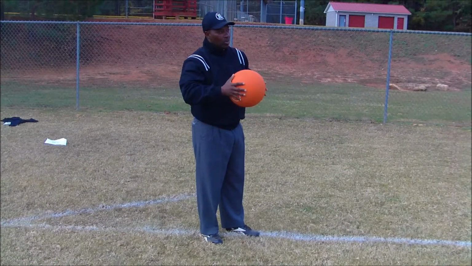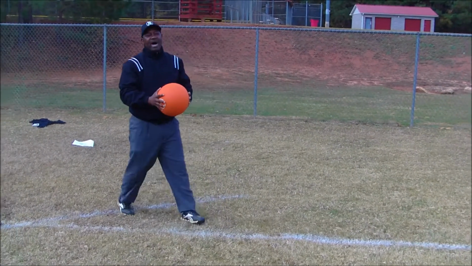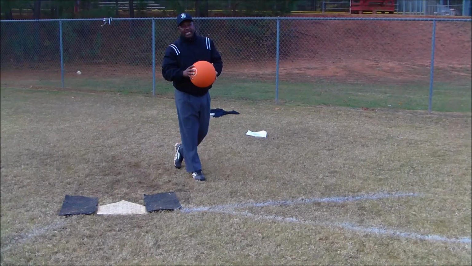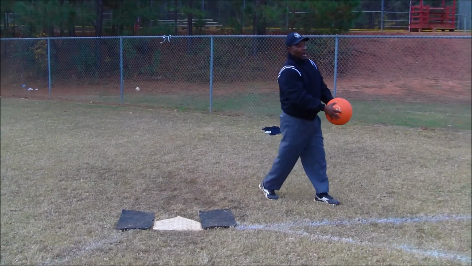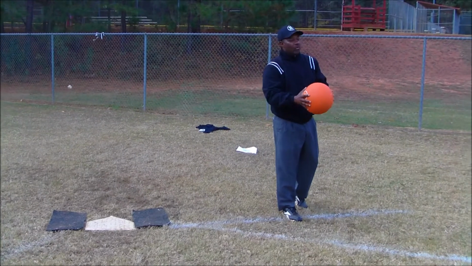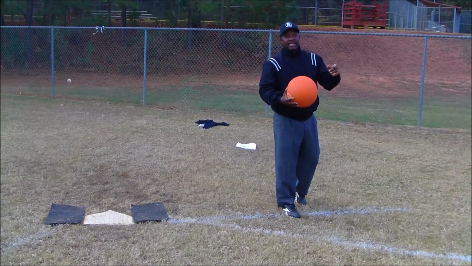So that's how we determine fair and foul in ODC. Okay? So the ball can roll from foul into fair. And if it wasn't touched, then it's going to be a fair ball.